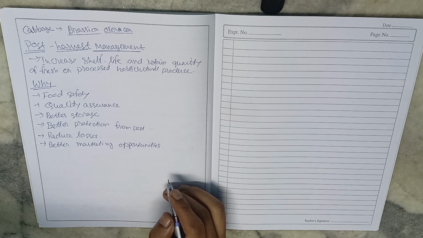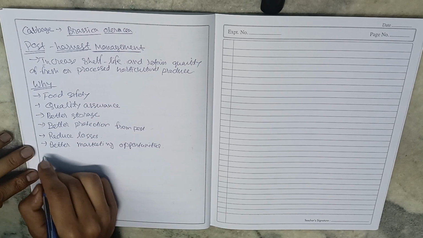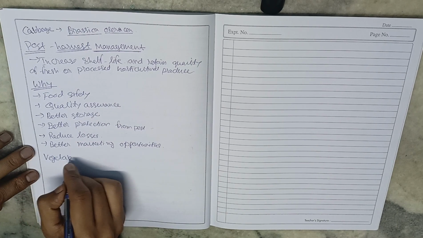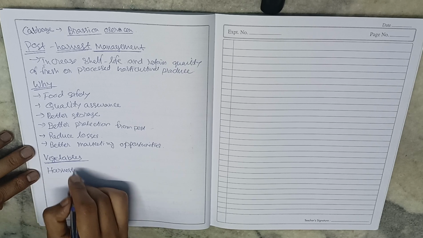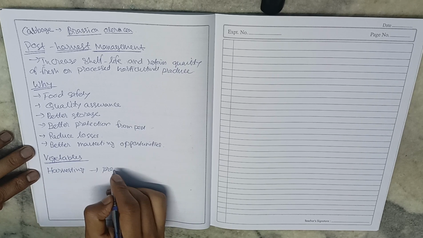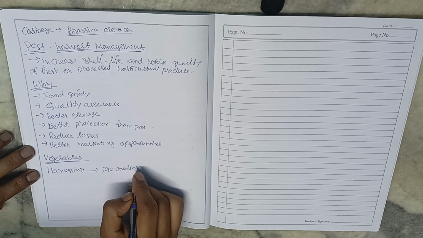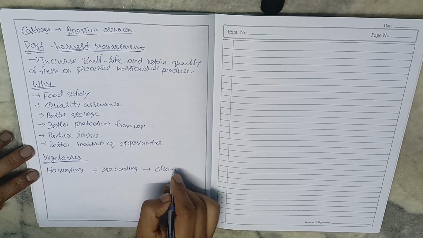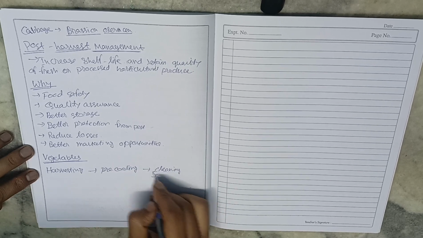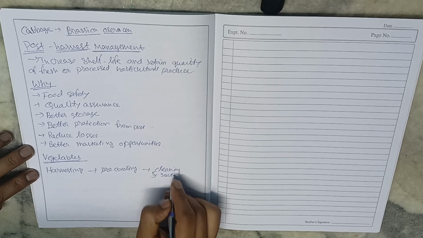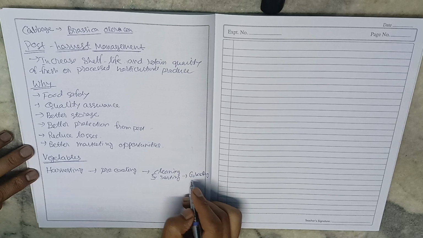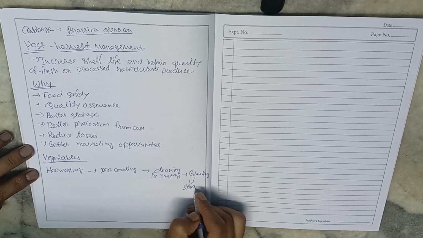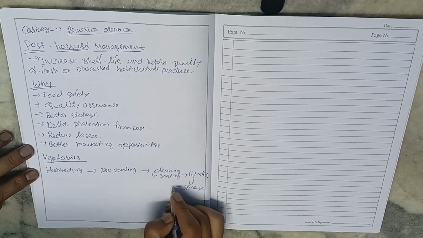Alright. Then coming to how post-harvest is handled. So how are different vegetables handled? First we go for harvesting, then pre-cooling is done, then cleaning and sorting, grading, storage, packaging, and transportation are done, and finally it is either given to the consumer for consumption, or it is supplied to the processing factories. One by one we are going to see what these processes are.